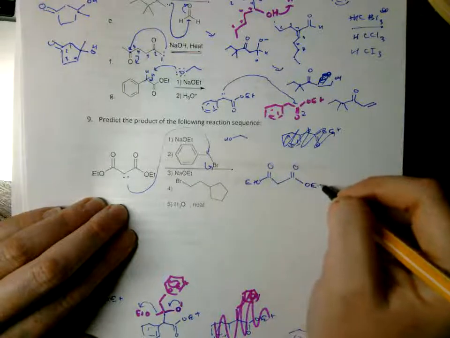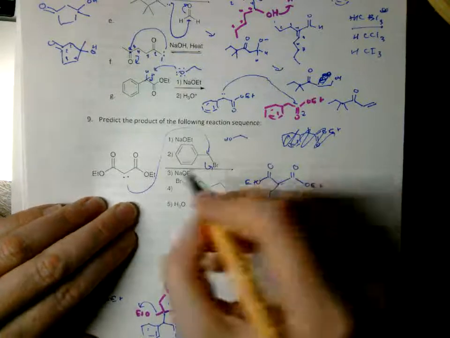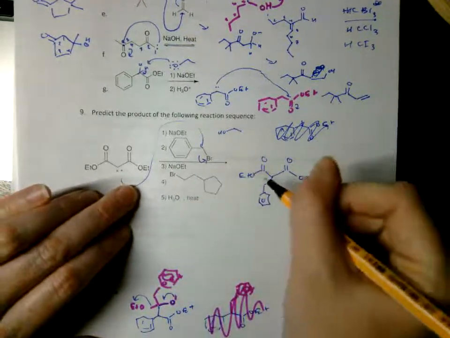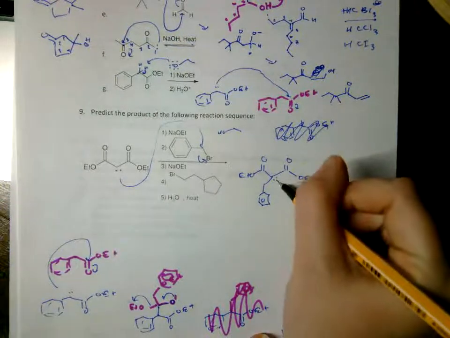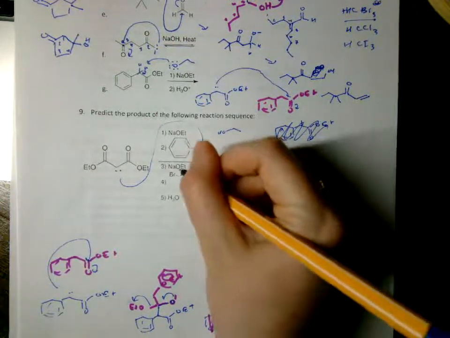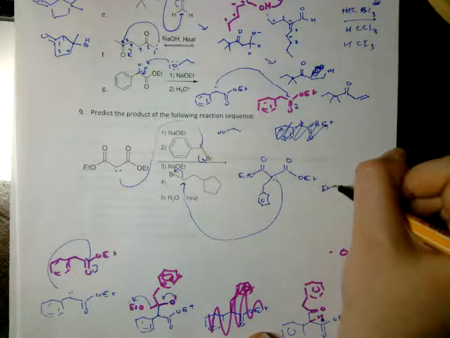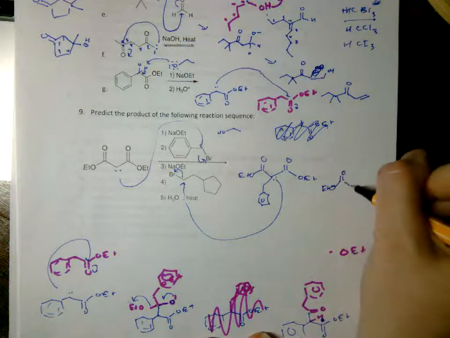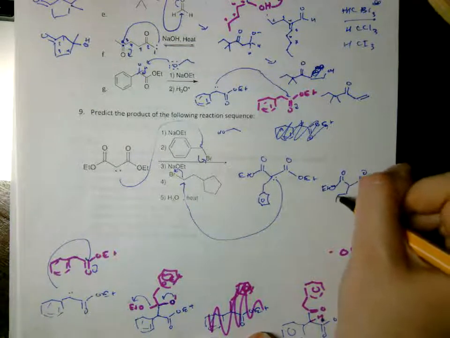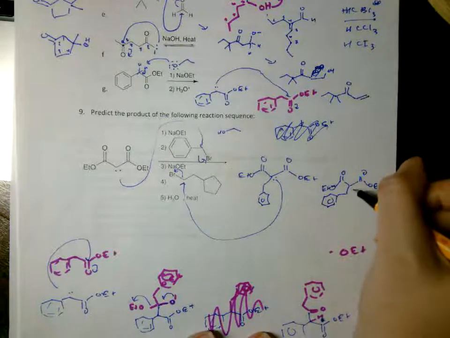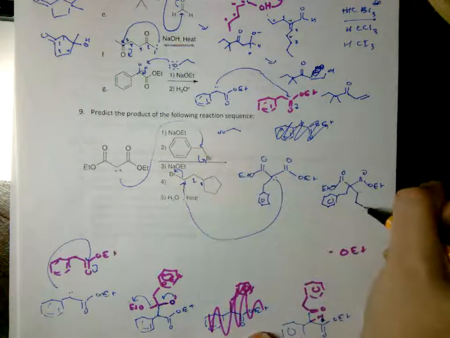OEt, OEt, and then you have your benzyl group, and then we do it again. NaOEt is going to deprotonate that, and then we actually have another SN2 reaction. So EtO, OEt, and now you have your benzyl group over here. And over here you added 1, 2, 3. Let's see, 1, 2, 3, 1, 2, 3.